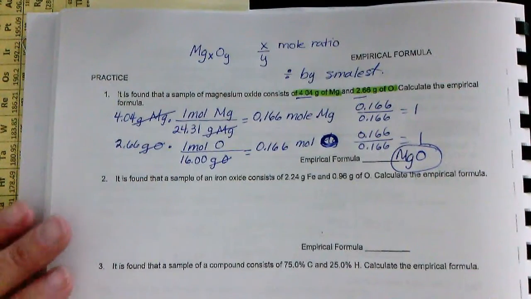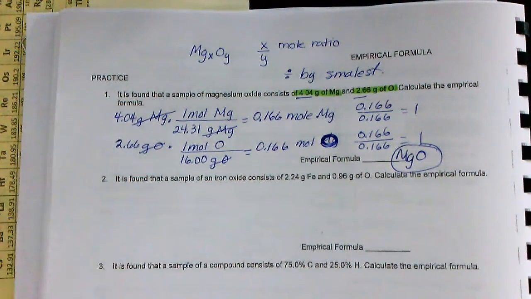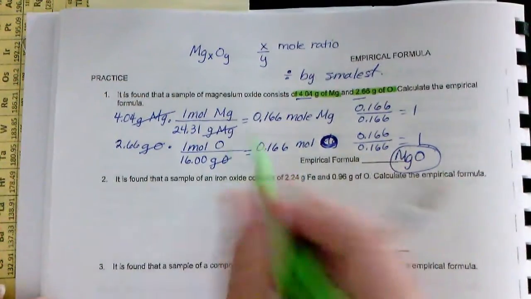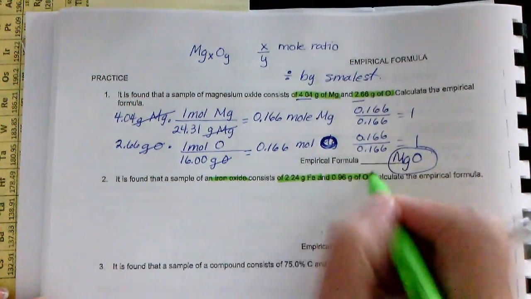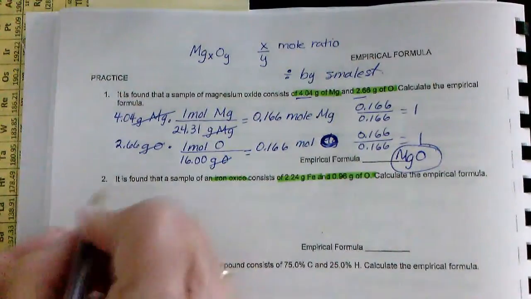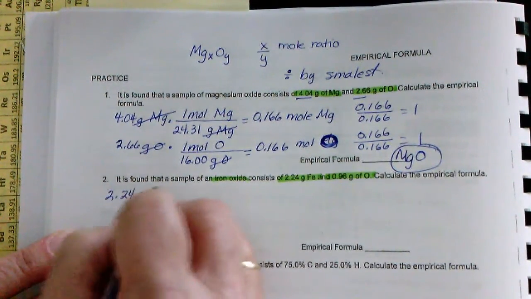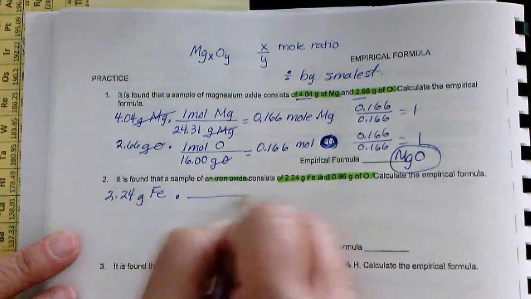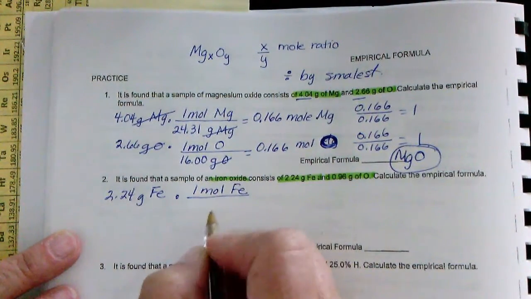Okay, so I want to try another one here real quick for you. Make sure this is not too long of a video, but I want to show you one more. So this one, we're going to do iron oxide, and it's 22.24 grams of iron, 0.96 grams of oxygen. So again, we're just going to start off with 2.24 grams of iron. We're going to do a mole conversion, 1 mole of iron, and go to your table.